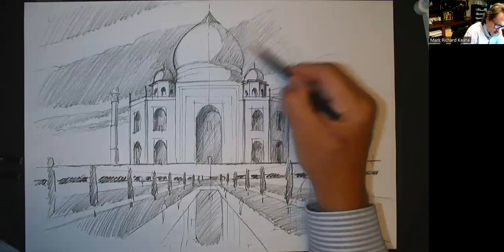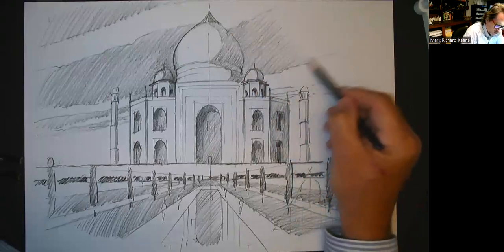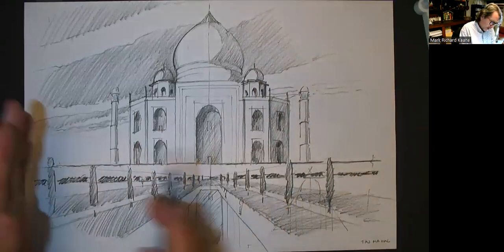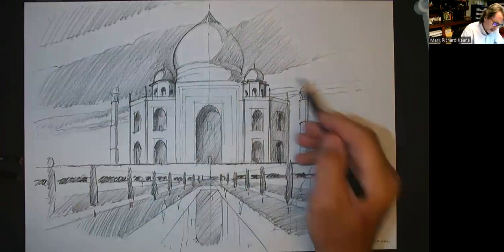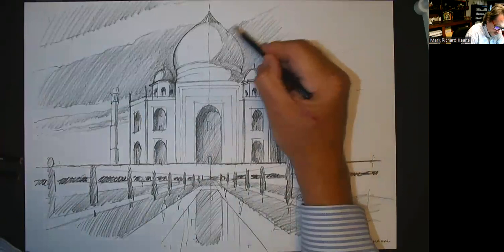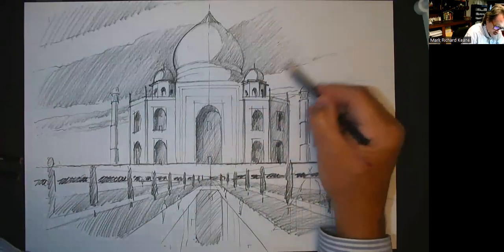Again, because once we've centered this, we've kind of created a stasis and less movement in it, but we can still move the eye from left to right with the sky with added value, because again, the eye will be attracted to the most contrast within your sketch.